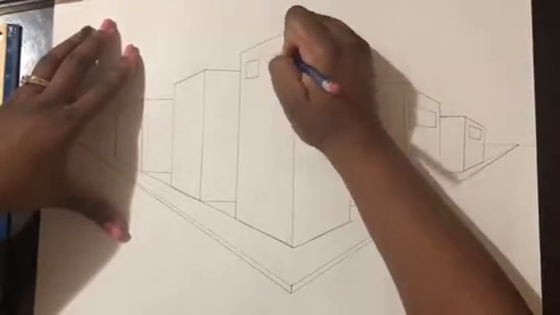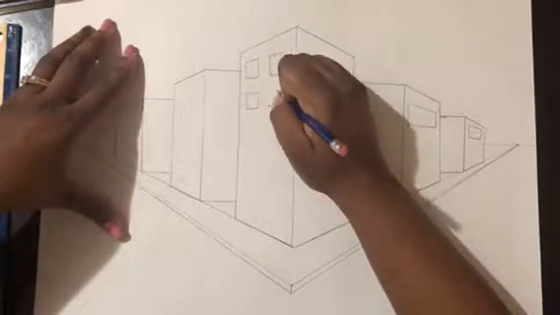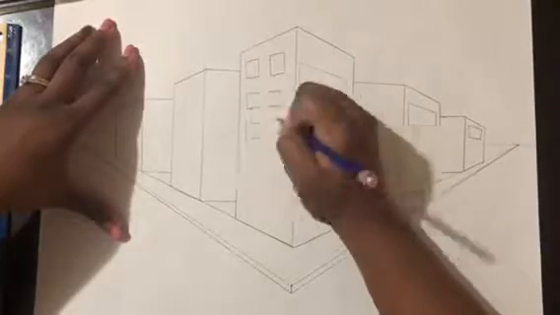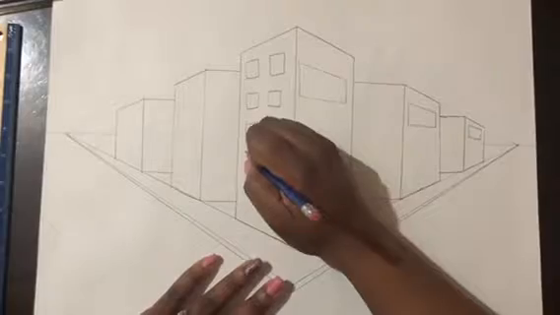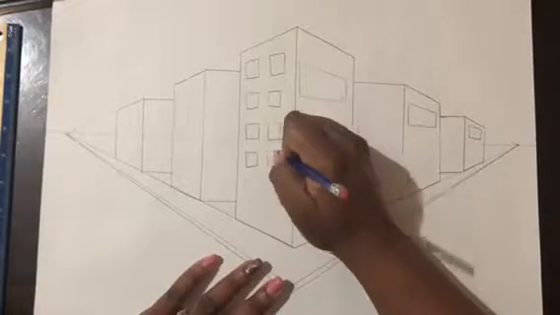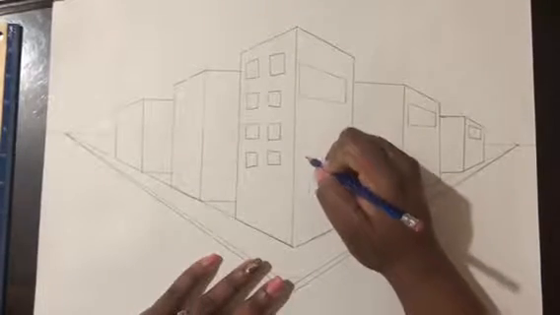Now, there is a way to draw your windows, your doors, and your signs using 2-point perspective, but I understand that it could be a little frustrating for beginners, so I'm not going to hold you to that. So I'm just going to let you guys freehand your windows, your signs, and your doors.